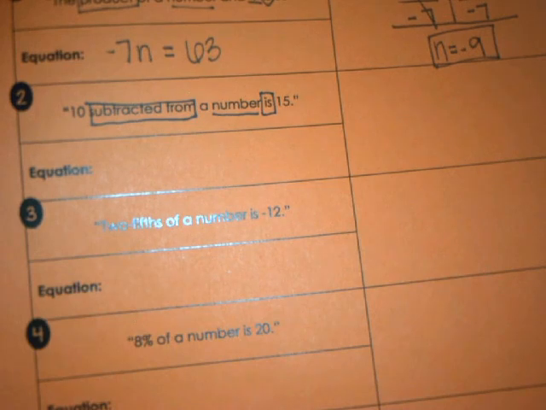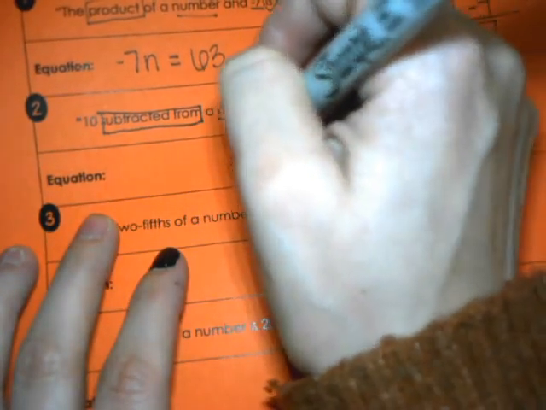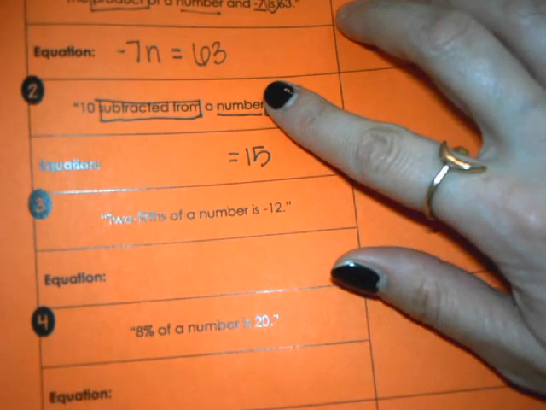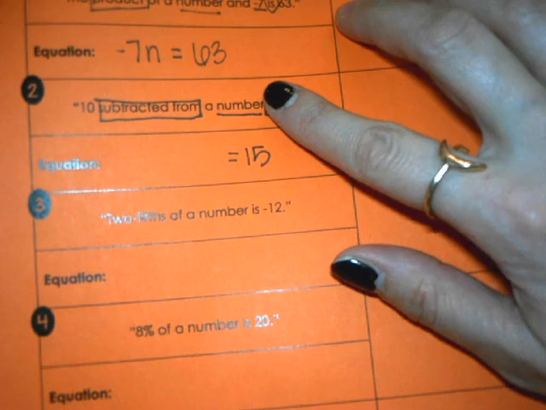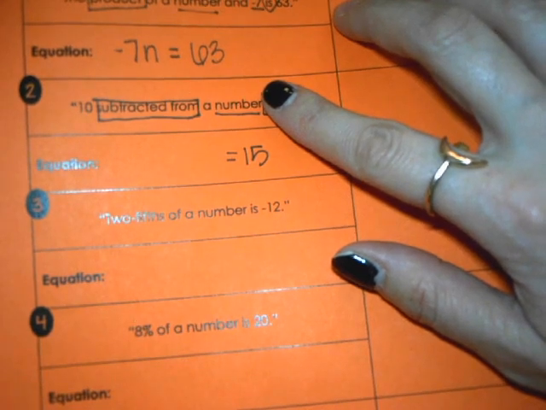So what does is mean again, everyone? And it's equal to what? So that means that I can get rid of this is 15, and now I just see 10 subtracted from a number. And that part doesn't get confusing or mess me up with the rest of it. So I have 10 subtracted from a number. What does subtracted from mean? What operation?